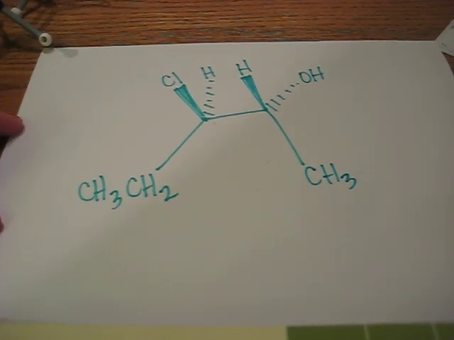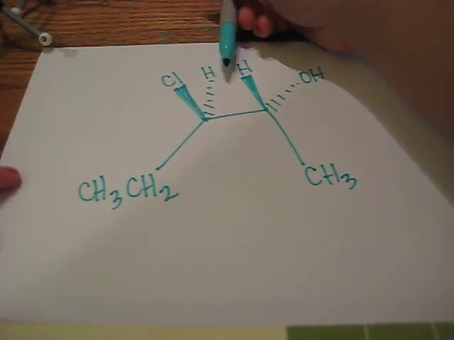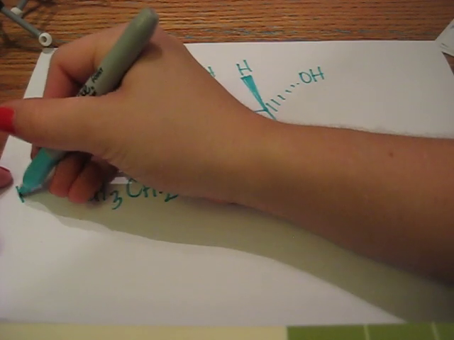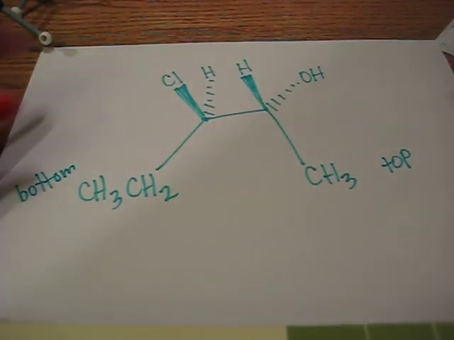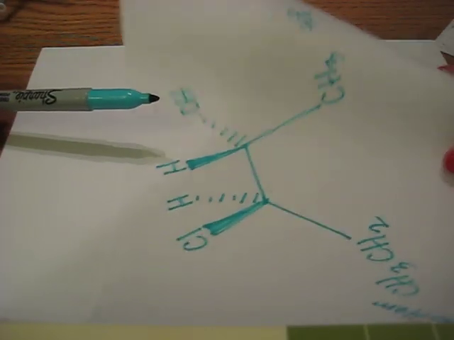The next step to a Fischer projection would be the top view of the eclipsed molecule. So imagine looking down at the molecule like this, and let's make this be the top and this be the bottom of the molecule, so that basically we're going to be turning it and looking down on it this way.